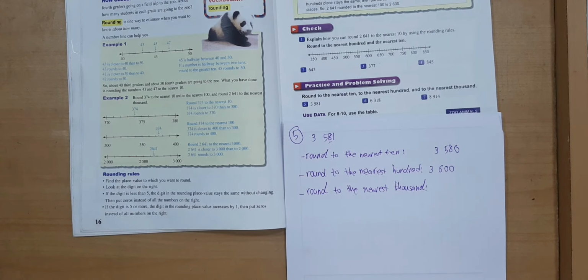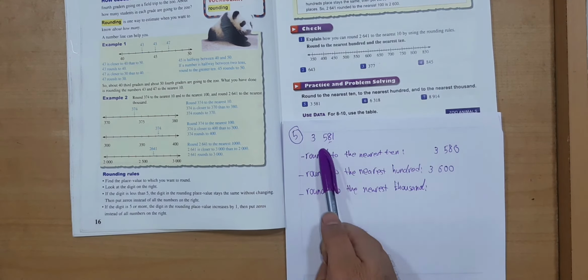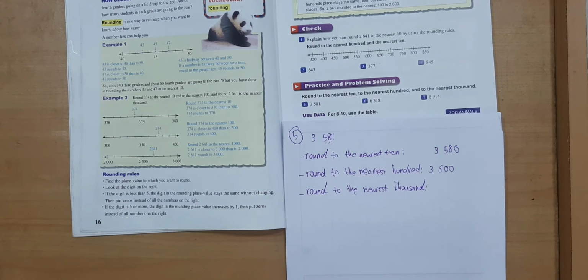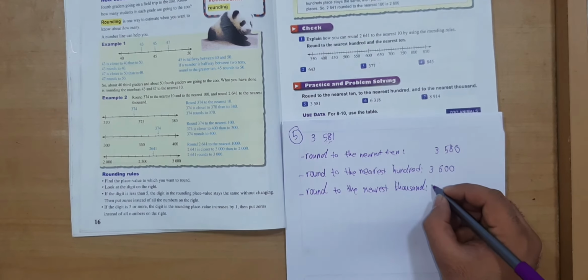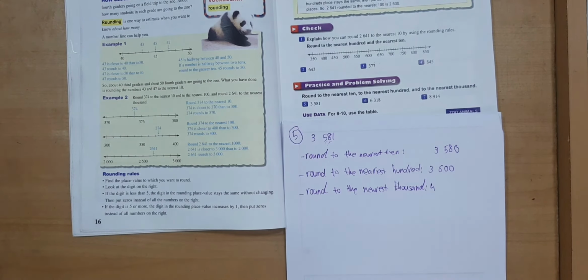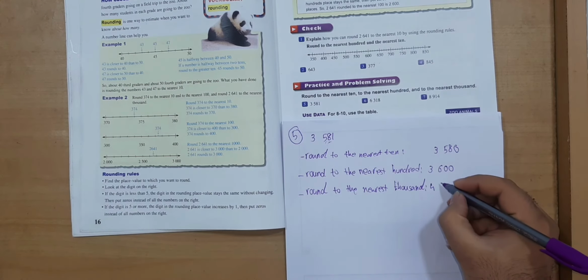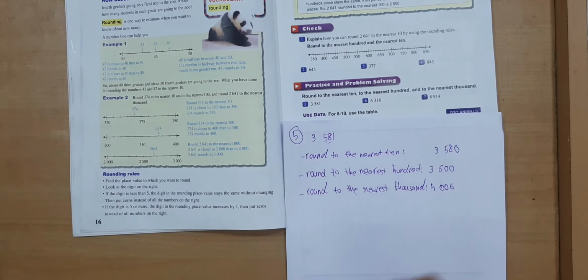If you want to round a number to the nearest 1,000, you have to take a look at the number that's in the 100 spot. If it is 5 or greater than that, the number in the 1,000 spot increases by 1. If not, it stays the same. Now look at the number that's in the 100 spot. It's 5, so the number in the 1,000 spot increases by 1. It becomes 4, and instead of the numbers that are in the 100 spot, the 10 spot, and the 1 spot, we're going to write zeros. So number 3,581 to the nearest 1,000 becomes 4,000.